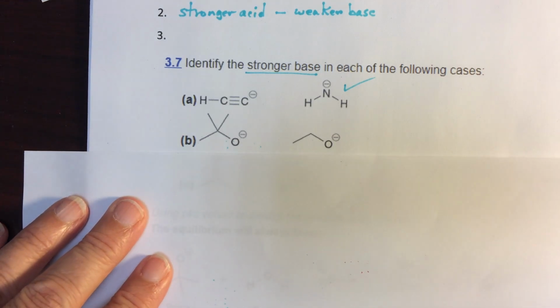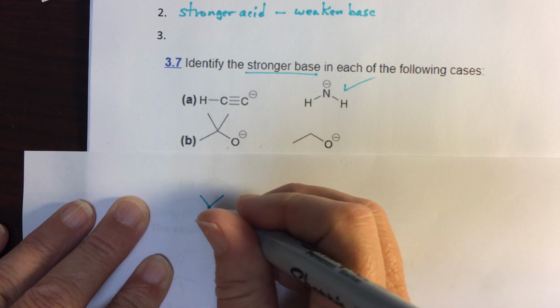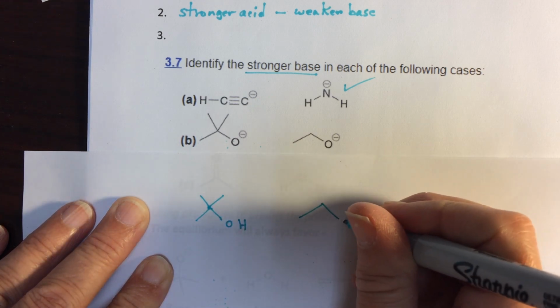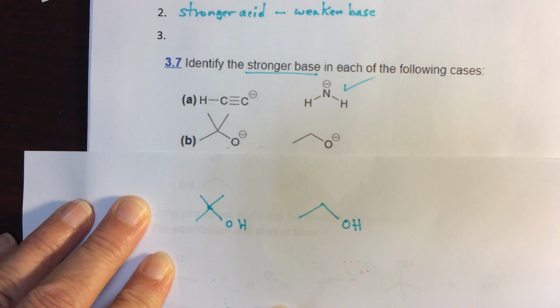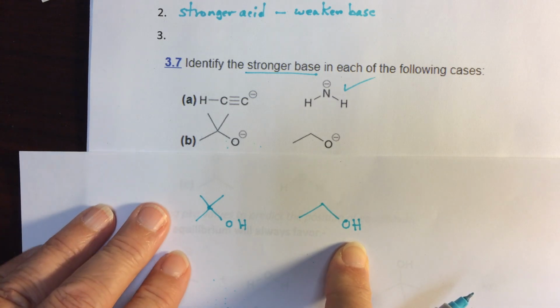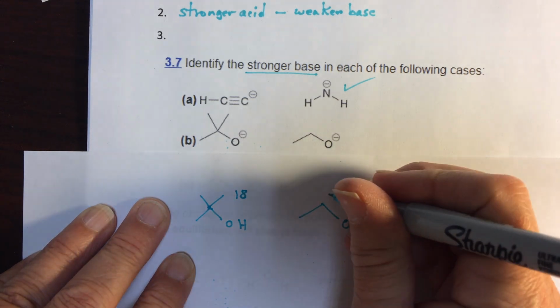So let's do this one. When we draw these out, we're going to get 2 alcohols. We look up the pKa's for these compounds. We come up with 18 for this one and 16.